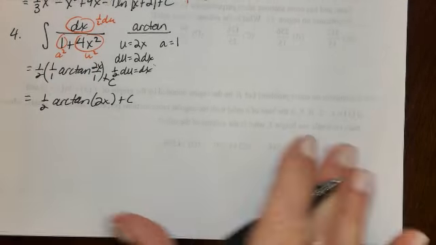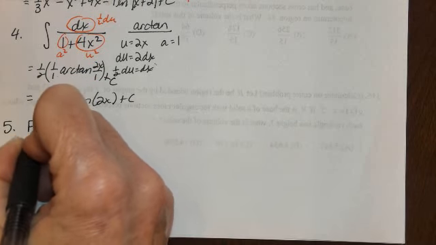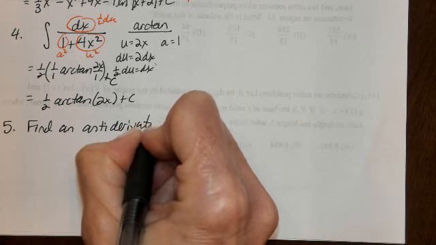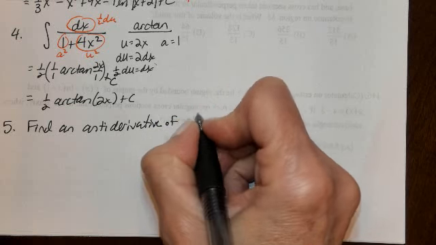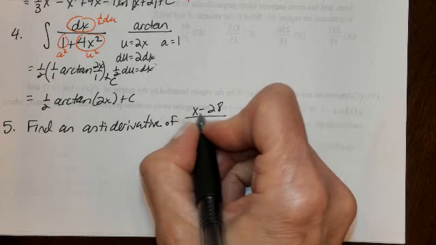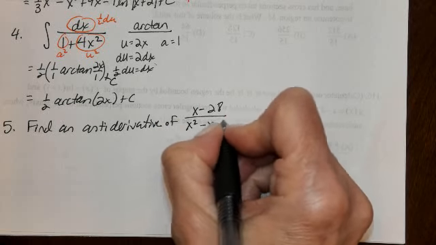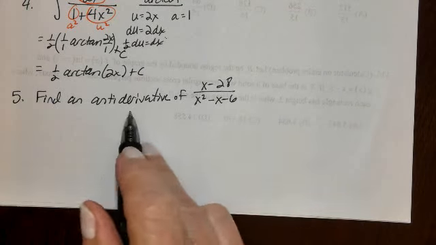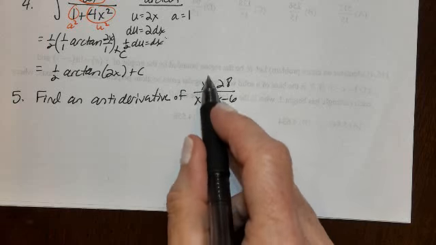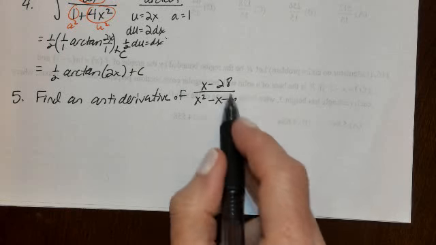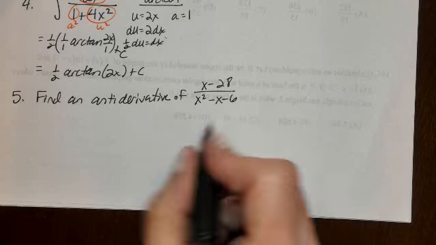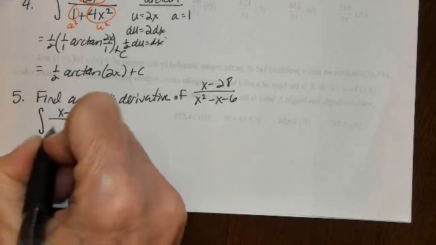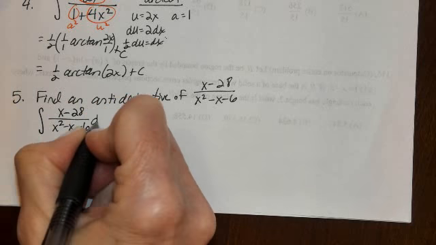Next up, what if they ask you to find an antiderivative of x minus 28 over x squared minus x minus 6? What if they ask that question? How do you find an antiderivative? Well, an antiderivative is the antiderivative of this. So you just are taking the integral of that with respect to x. So I need to find the integral of that expression with respect to x.